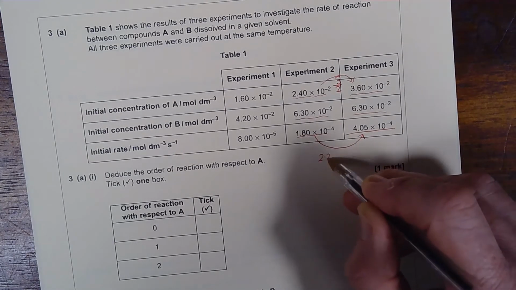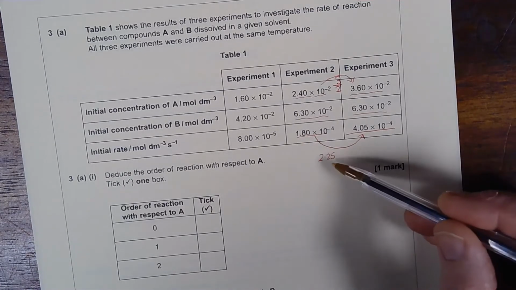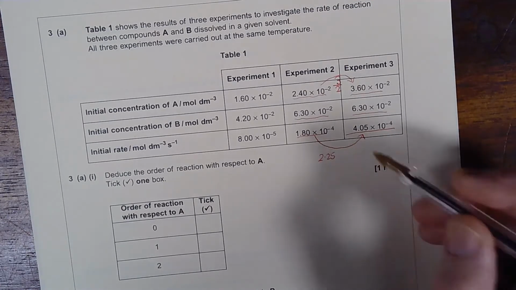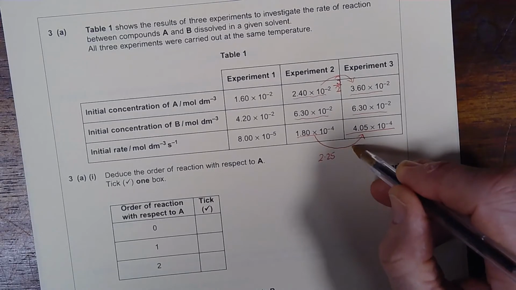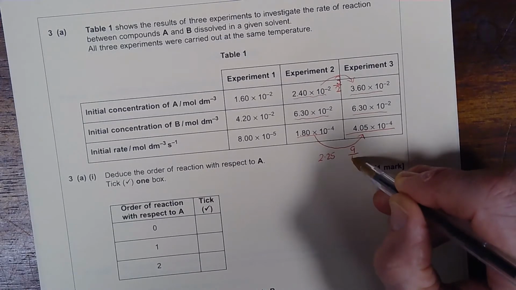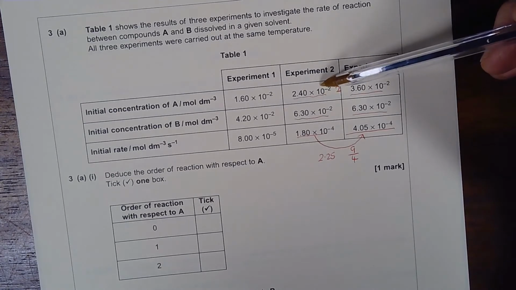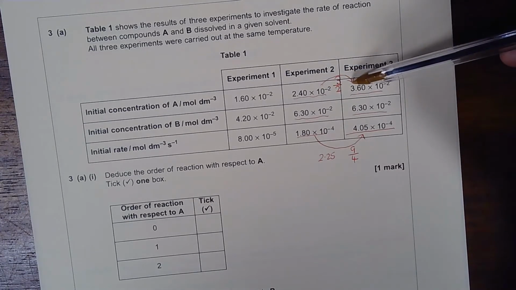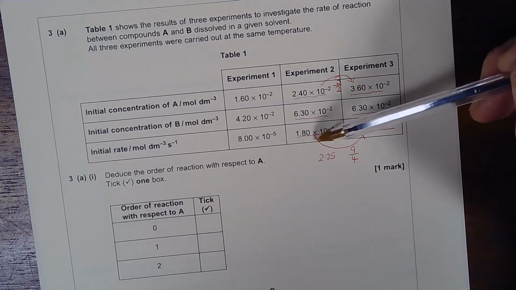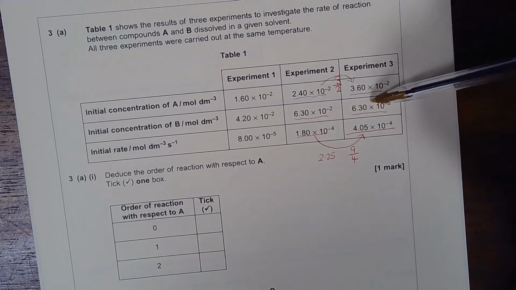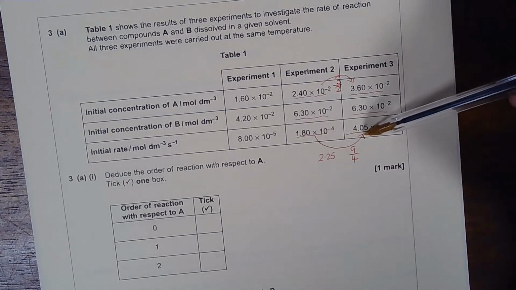But of course 2.25 is, as a fraction, 9/4. And you can see therefore that as you've increased the concentration of A by a factor of 3/2, the rate of reaction, when B has remained the same, has increased by 9/4.